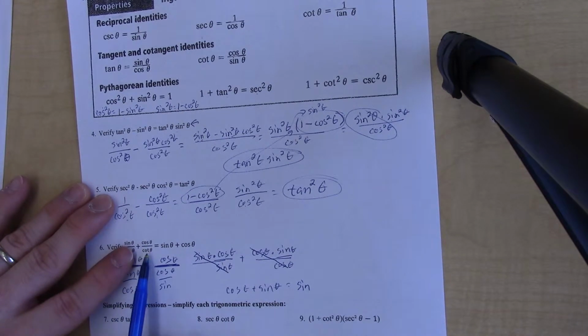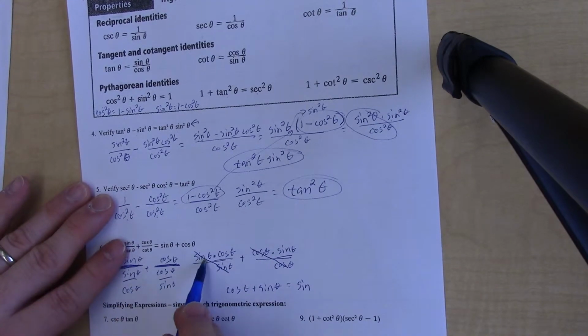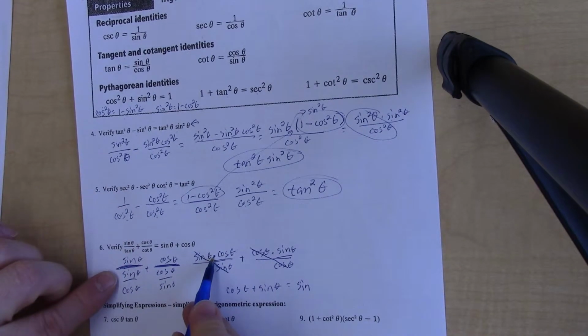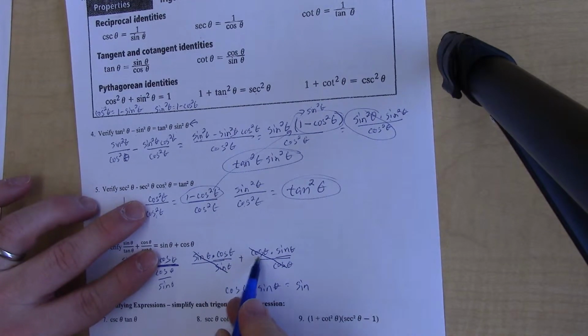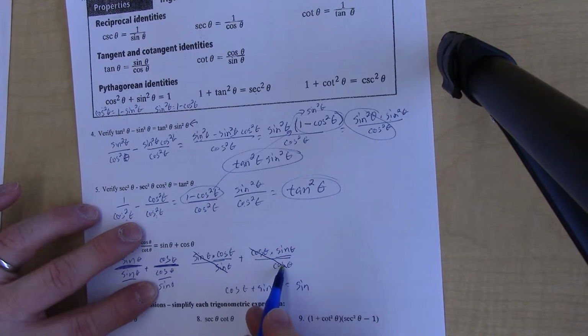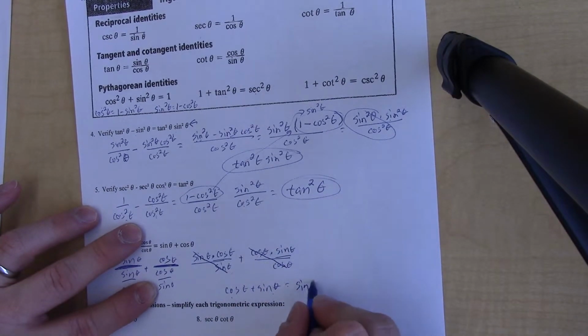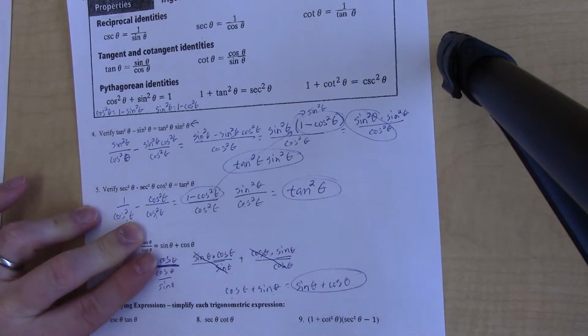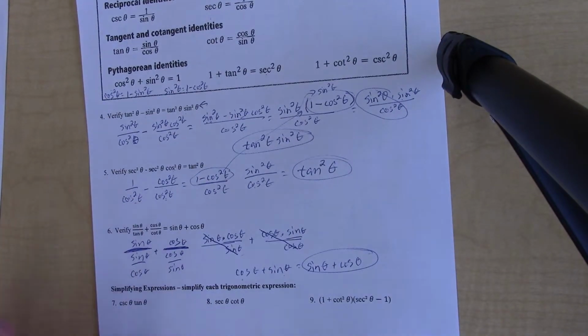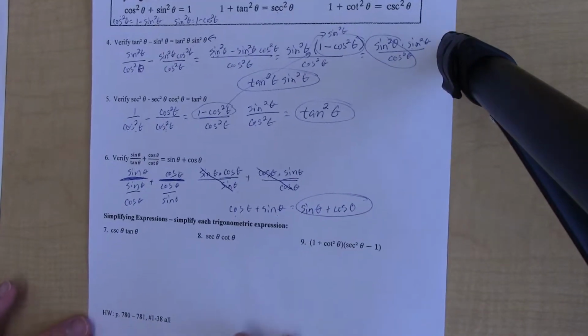I got this fraction because cotangent is cosine over sine. Then I kept it, changed it to times, flipped it to get here, canceled out common terms. Cosine plus sine is the same as sine plus cosine, which is what is written here. And I got it. Whew. Take a deep breath. That was the hard stuff.